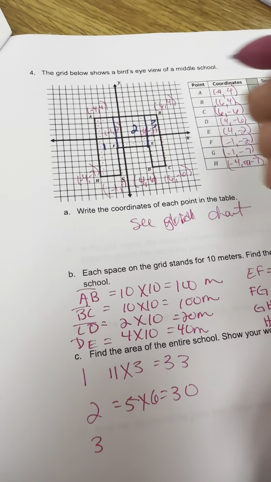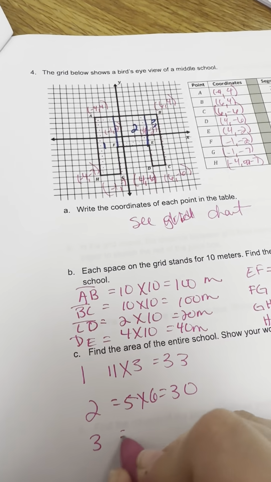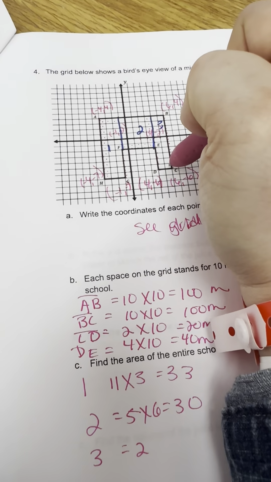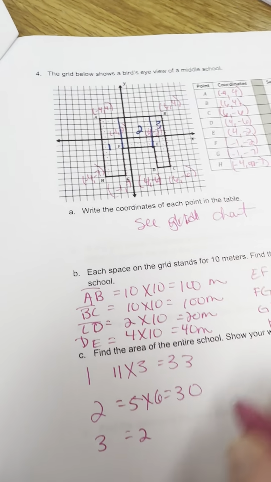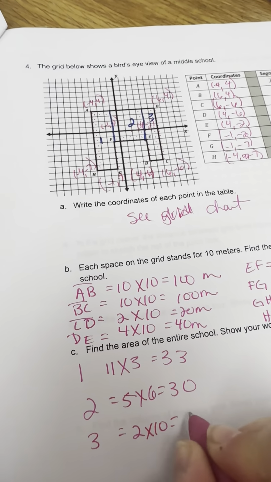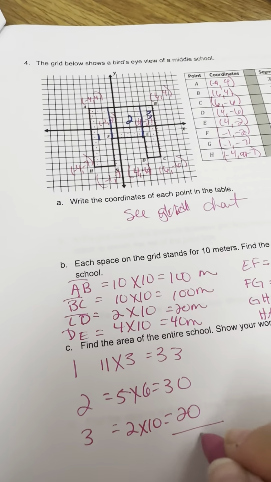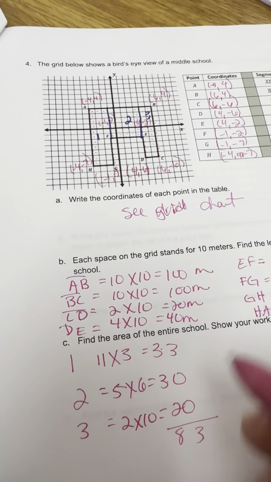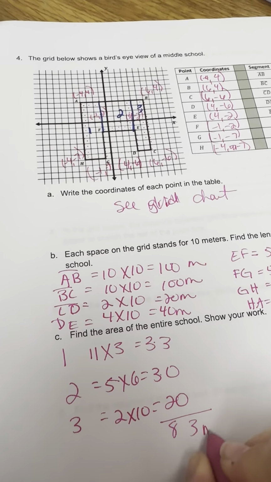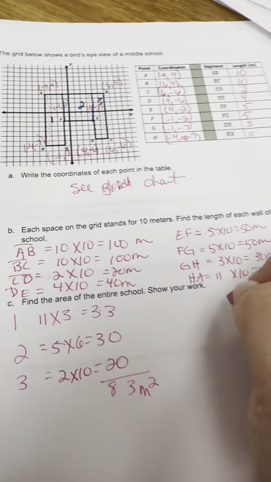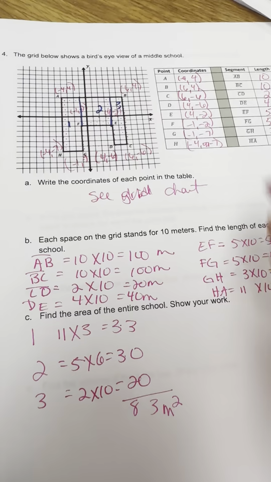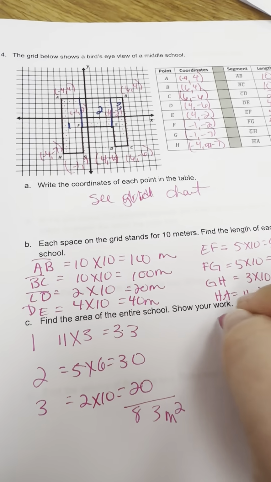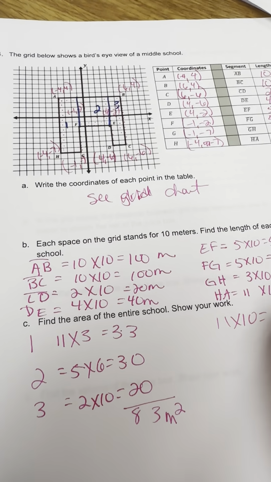And then section 3 is 2 times 10, 1, 2, 3, 4, 5, 6, 7, 8, 9, 10, which is 20. If I add all those up, I've got 83 meters squared.